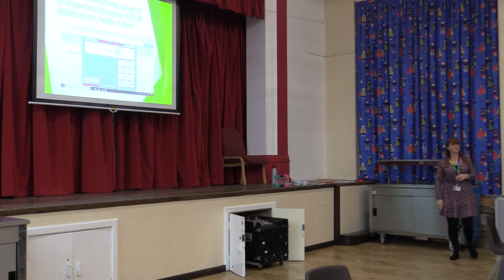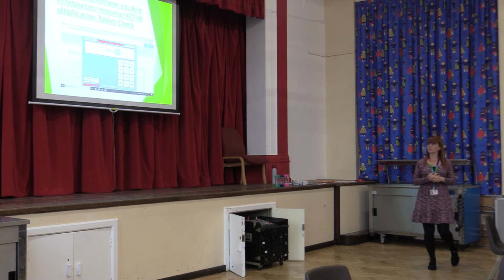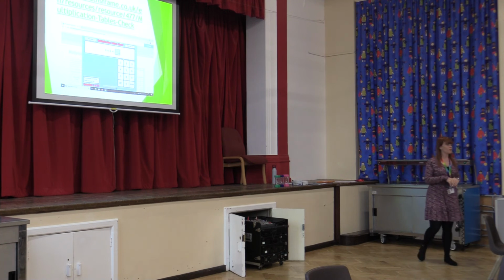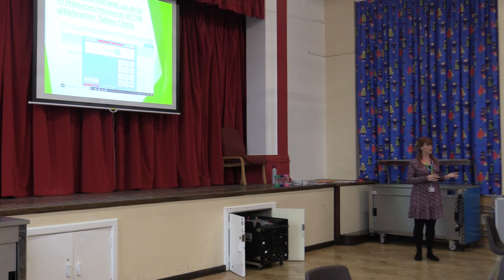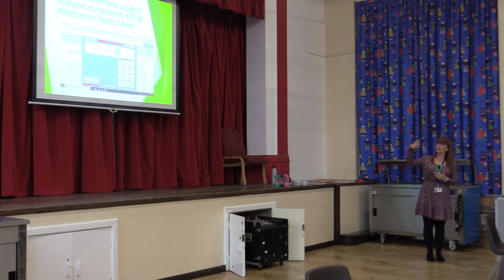Okay, some activities you can use at home on their tablets. We've got Maths Frame. This is one that we've been using. I know that your children use it in year 3 and they continue to use it in year 4. There's lots of activities on here. This main one is called the checker, the multiplication checker. And this emulates exactly what the test will be like. So the questions come up and the children can answer it and move on to the next question.